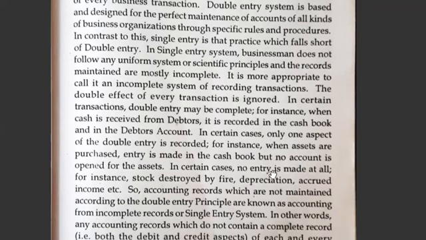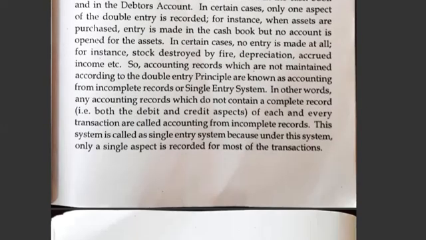There are some examples given, like debtors received, which will be entered in one book. Then any depreciation, furniture purchased or any assets purchased, stock destroyed by fire, income accrued, will not be recorded in the books of accounts. It will be recorded in the cash book but not in the certain assets or expenses account. So that is called an incomplete system of recording.